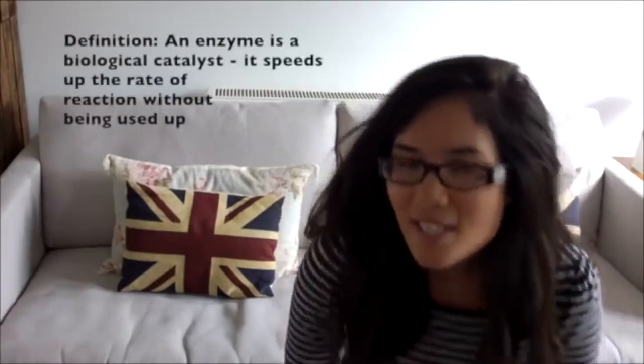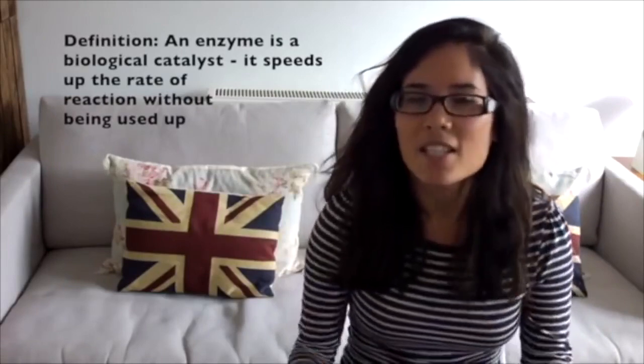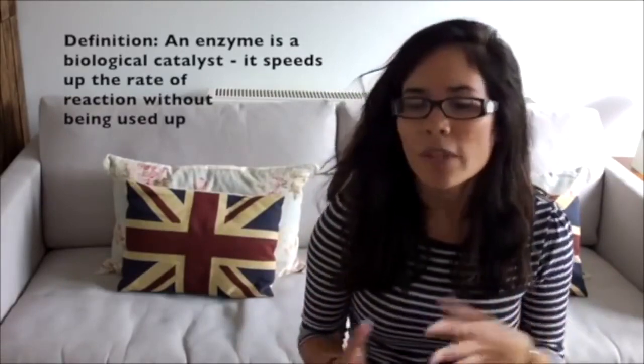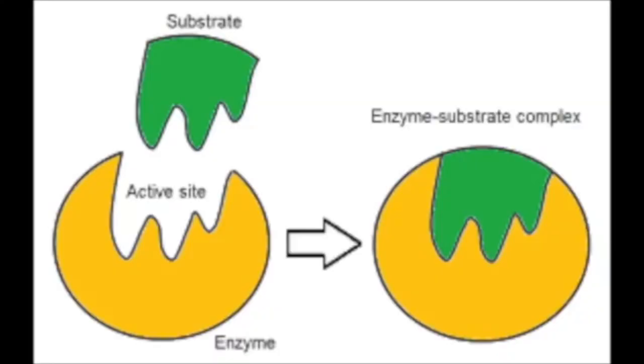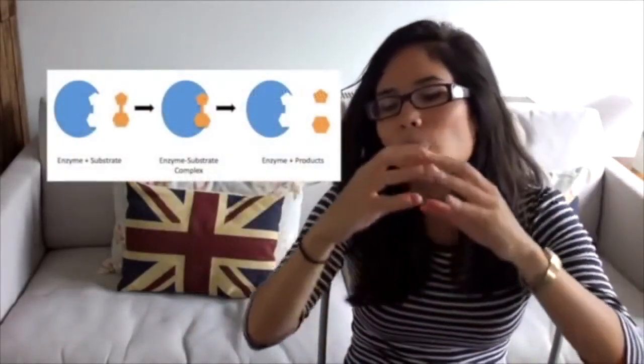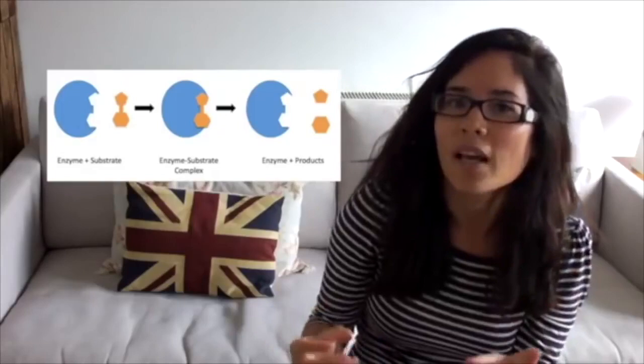Let's start with our key definition of enzymes. Right, so an enzyme is a biological catalyst. That means that it speeds up the rate of a reaction without being used up. In terms of how an enzyme works, you might have seen a picture, it's like a Pac-Man, and it has a mouth, and we call that the active site. And what you have is a substance which fits into that specific active site on the enzyme, and the substrate, we call that substance, breaks apart and produces a product. When the two are combined, what we have here is an enzyme-substrate complex.